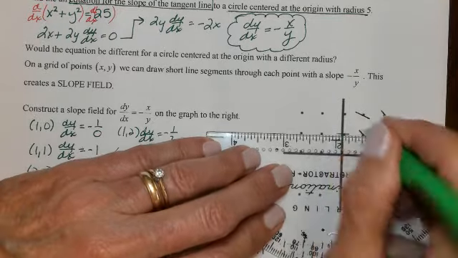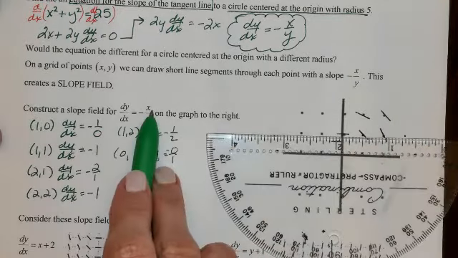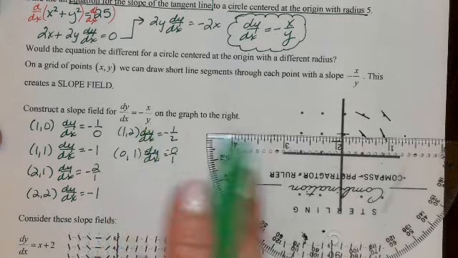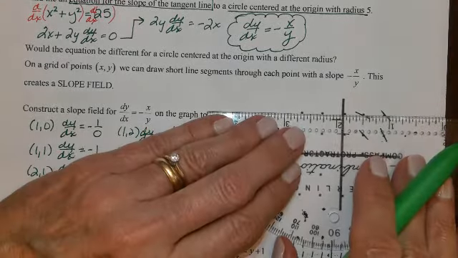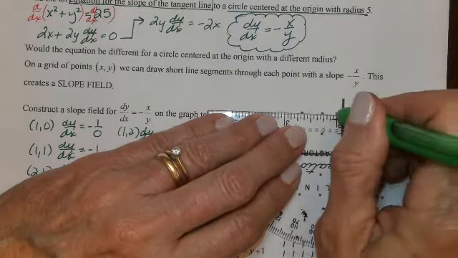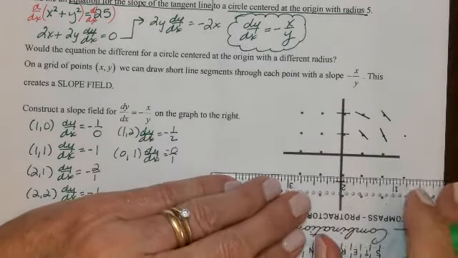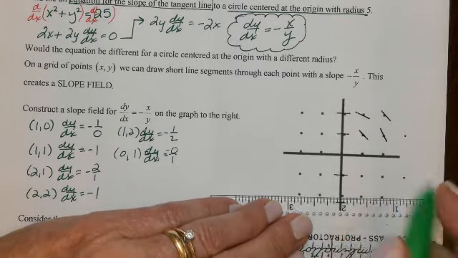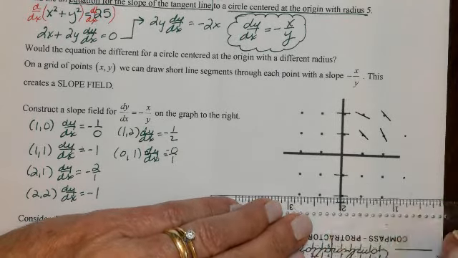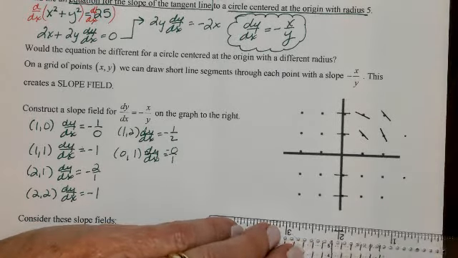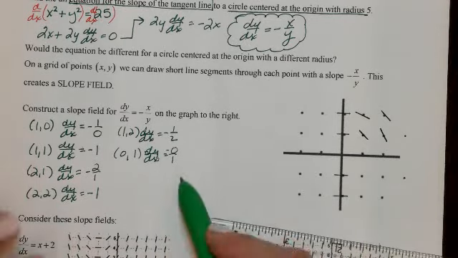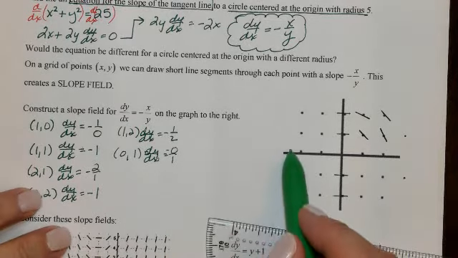In fact, anytime that x is 0 and y is not 0, the slope will be 0. So I can come and get all my y-axis line segments should have 0 slope. Okay? Now, we would continue and we would go all the way around at all of these points, all right?